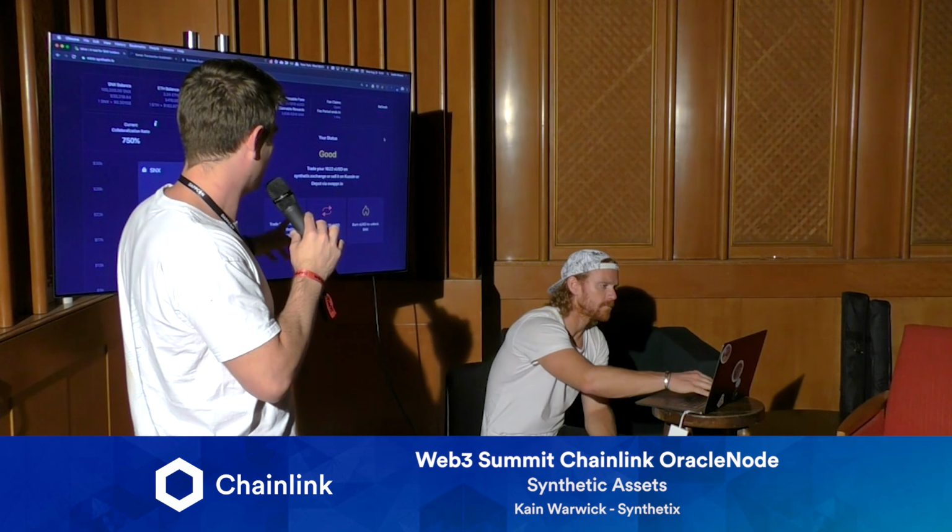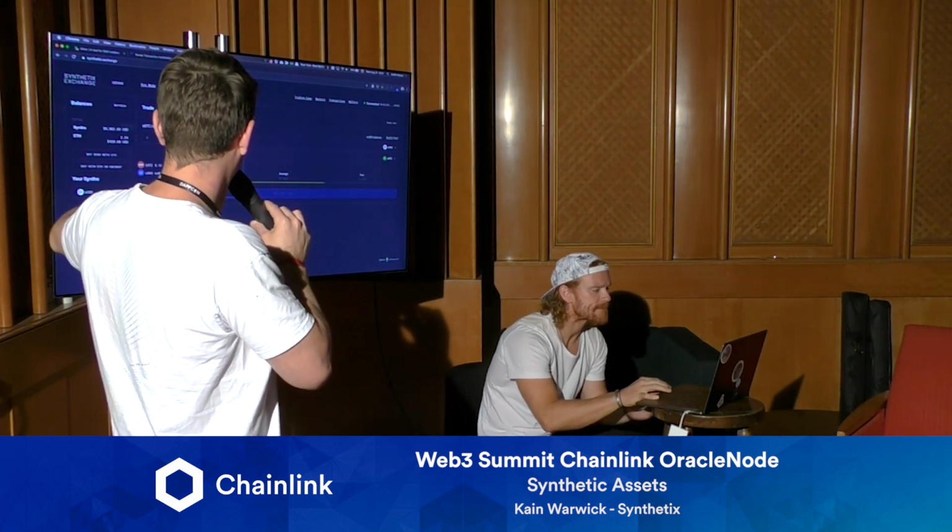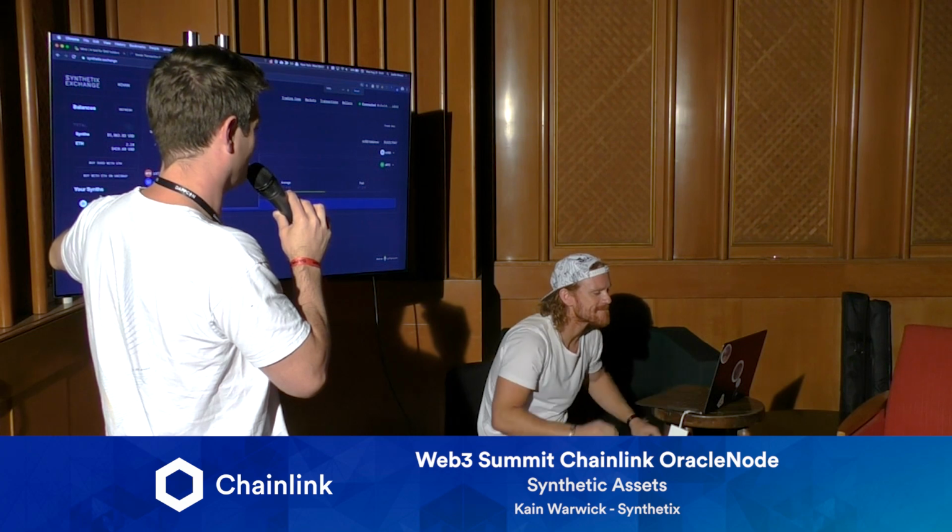But that's not really the point of the system, right? So the point of the system is to allow people to have exposure to these different assets, right? So, okay, great, you've got sUSD now, which tracks the US dollar. But if we go over to Synthetix Exchange, we can see where the good stuff, the fun stuff happens. So we'll connect to Synthetix Exchange. And you can see this wallet has a bunch of different things in it. You've been trading a lot, it looks like.